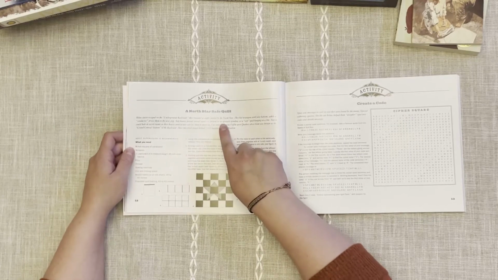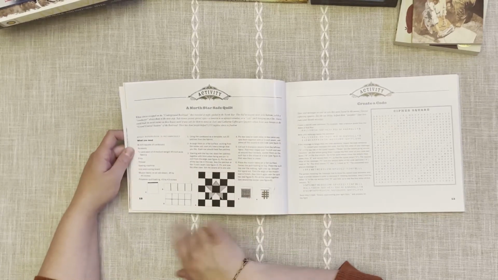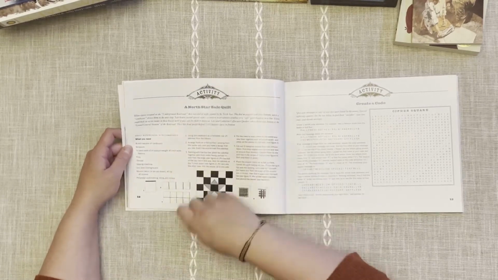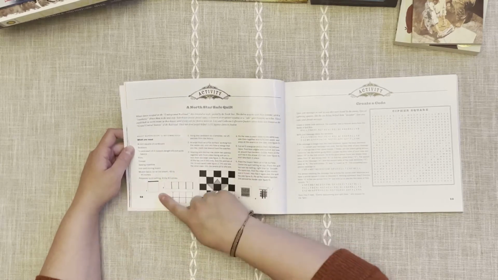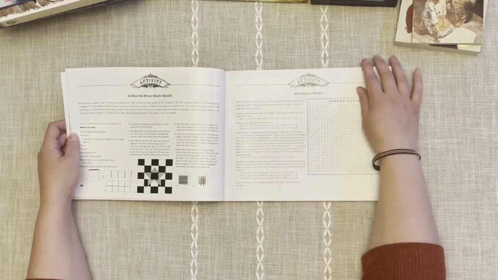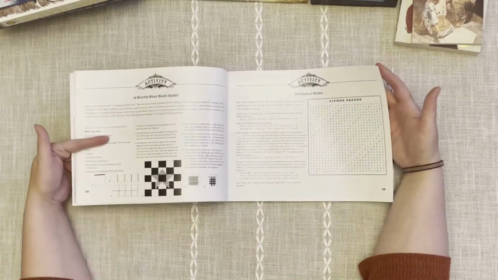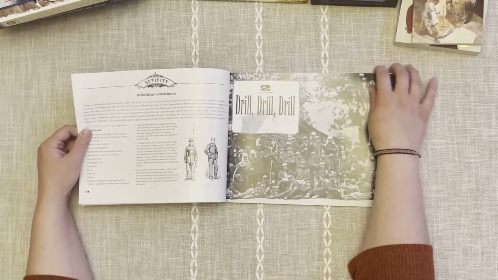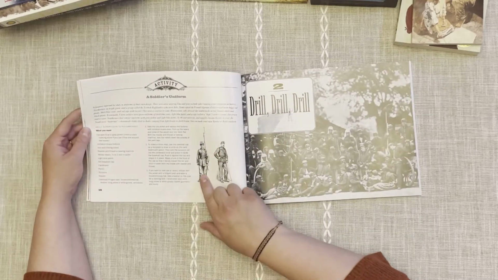So, a North Star safe quilt. I'm not really sure what that is, but it gives you information on it, so we'll definitely read that. And then we've got create a code. Oh, and that's cipher square. That's interesting. A soldier's uniform.